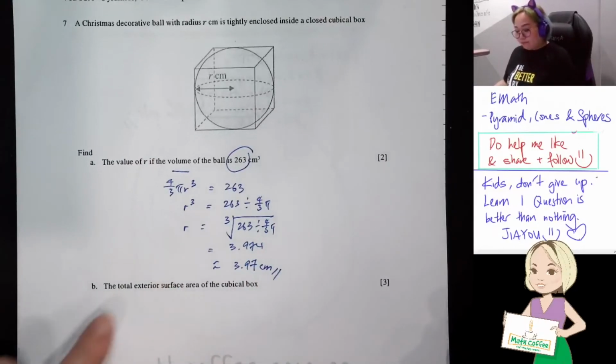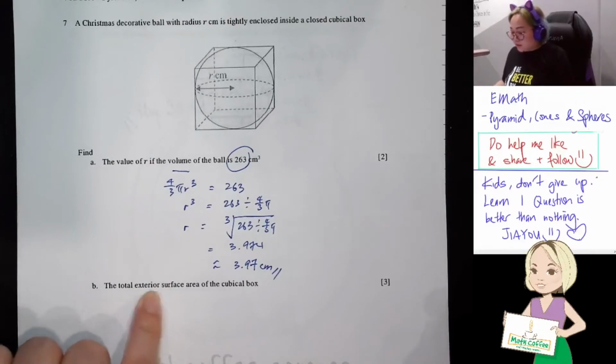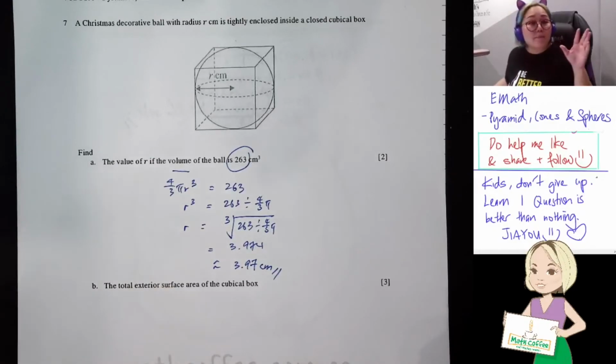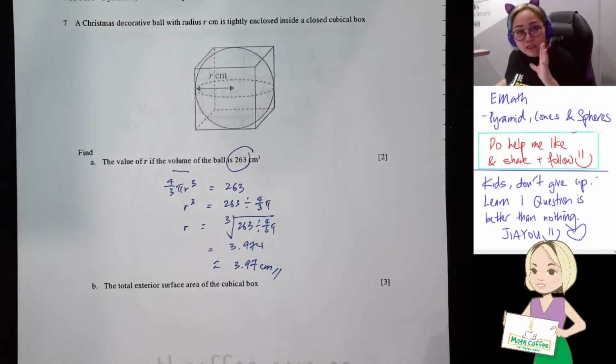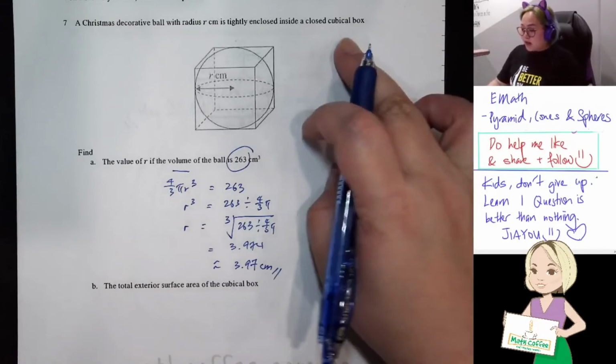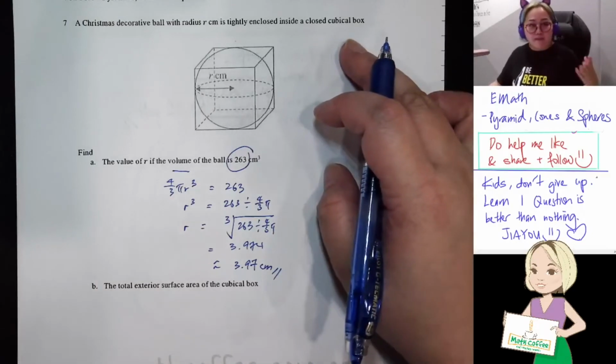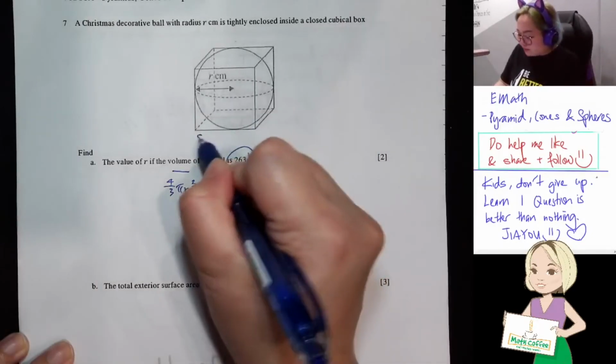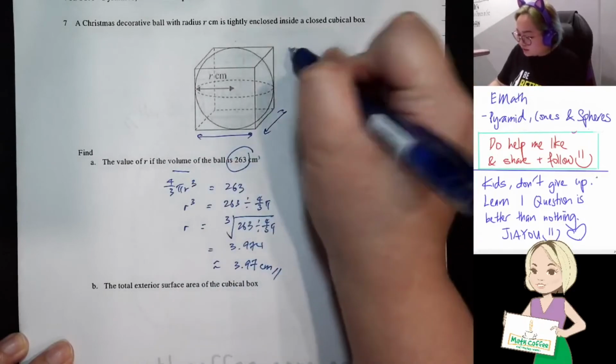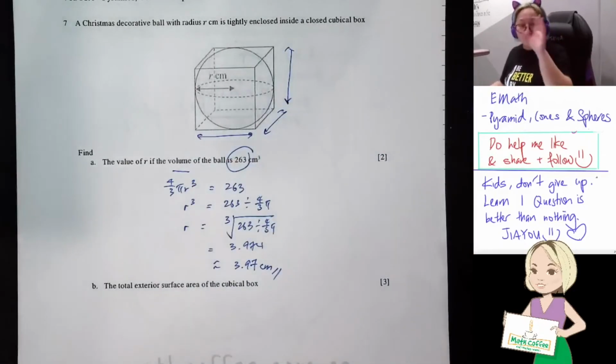Now this one is a little bit tricky. They say the total exterior surface area of the cubical box. The box is the box, not the sphere. So first, how do I find the length of my cube? Like how to find here, here, and here. First of all, it's a cube, all three of them are the same.